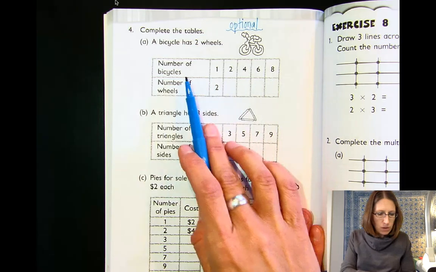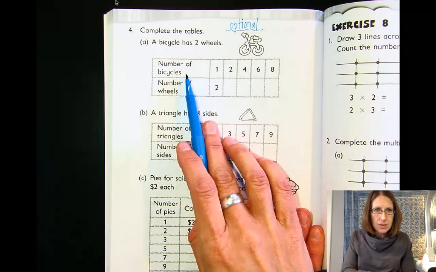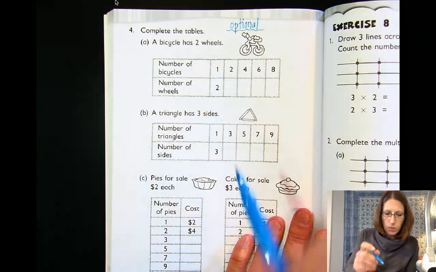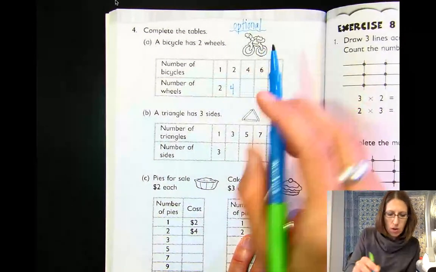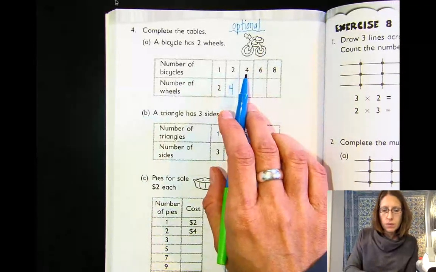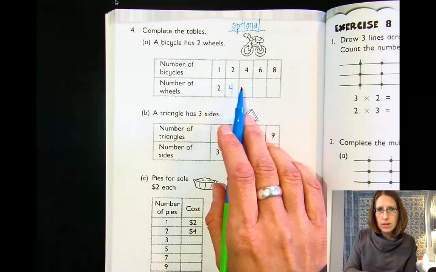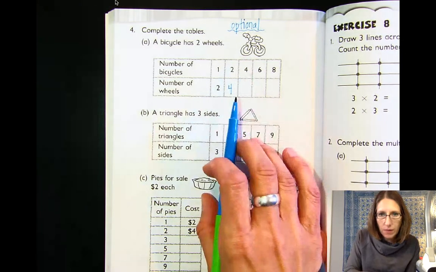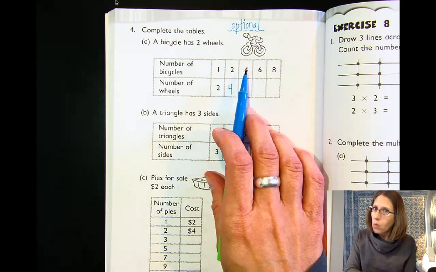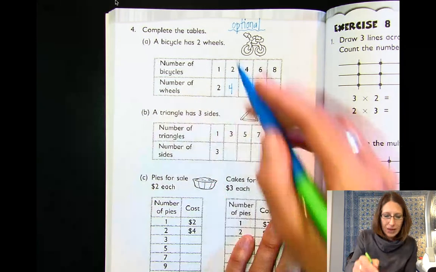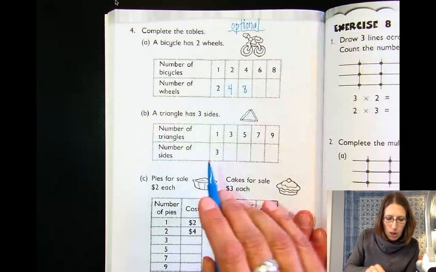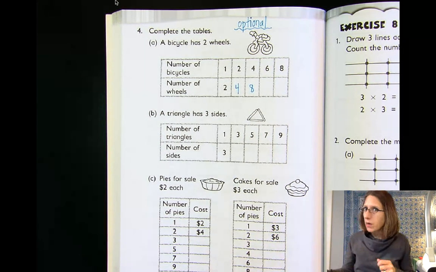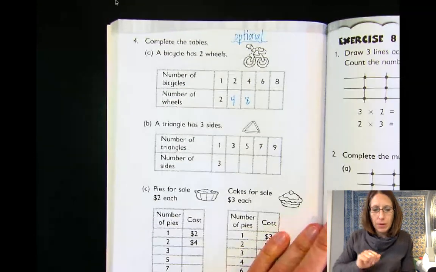They say 1, like number of tricycles, or number of bicycles, excuse me. 1 bicycle has 2 wheels. 2 bicycles have 4 wheels, right? 2 times 2. But 4 bicycles, is this a pattern? Wait a second, but they didn't ask us about 3 bicycles. Because 3 bicycles would have 6 wheels, but they've asked us about 4 bicycles. 4 times 2 is 8. So if you do this page, just think carefully. They're trying to trick us a little bit here, so be careful. It's a tricky one. All right, but again, it's optional.